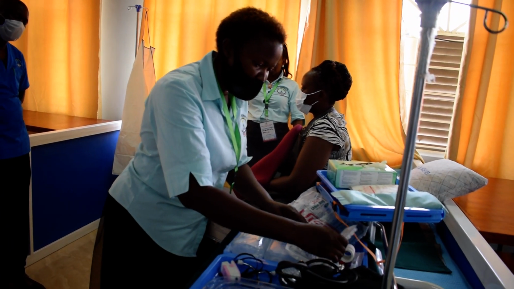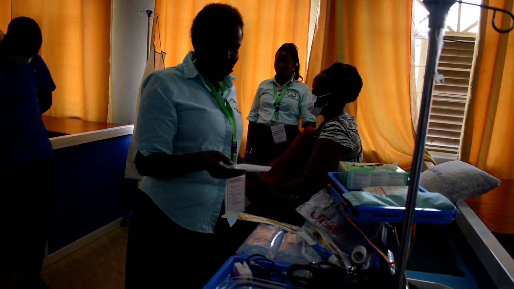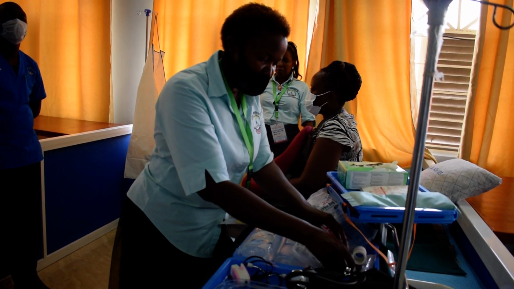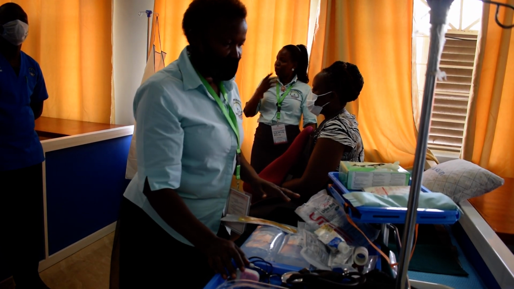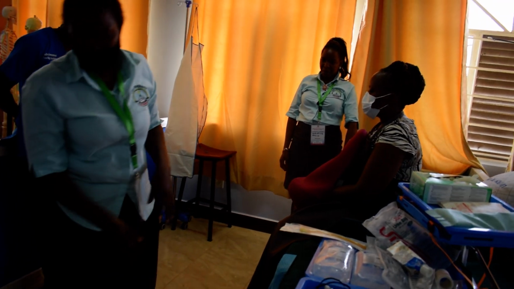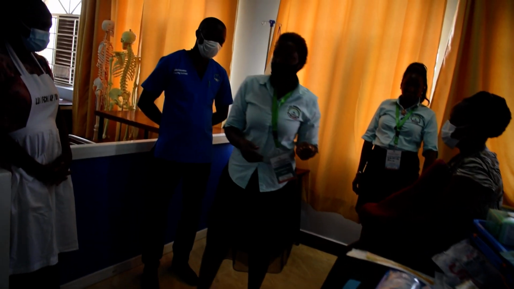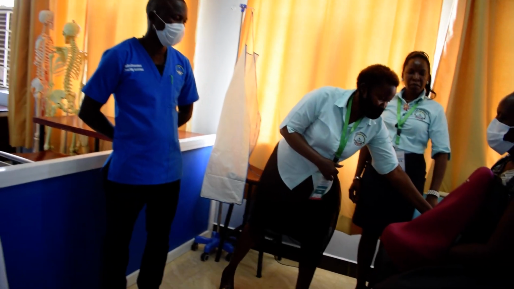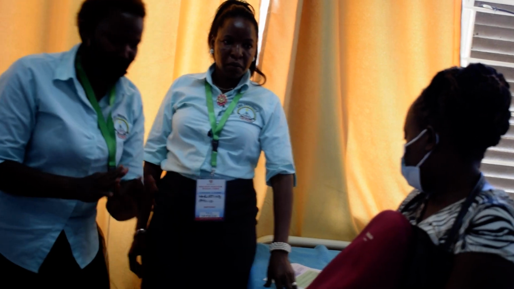We have the oxytocin, which is given to the mother on the left thigh for control of bleeding. We have syringes to be used if you need to give drugs. We have our gumboots, we have the aprons, we have everything around. We have the placenta at the bedside, which needs to be examined to be sure that our mother is safe.